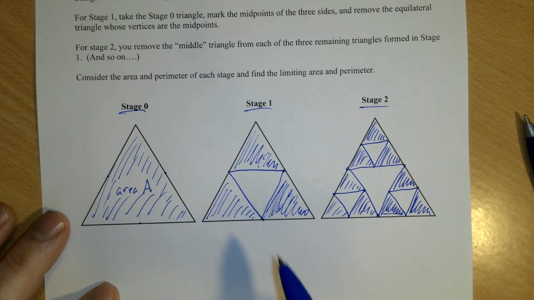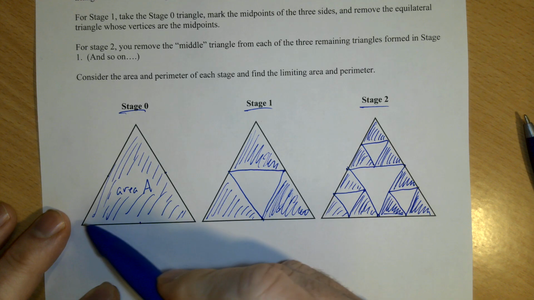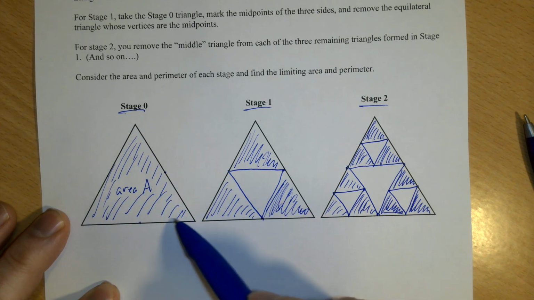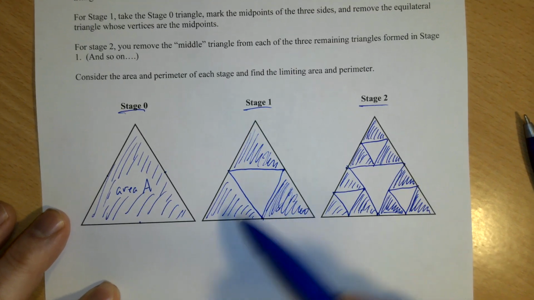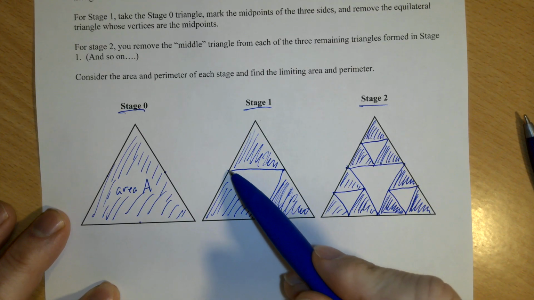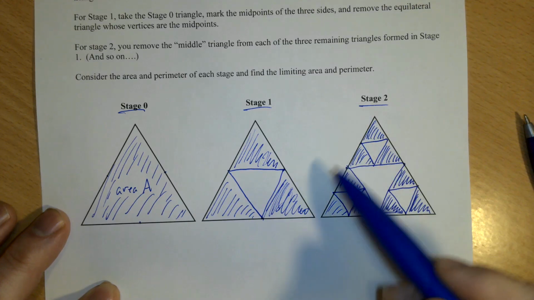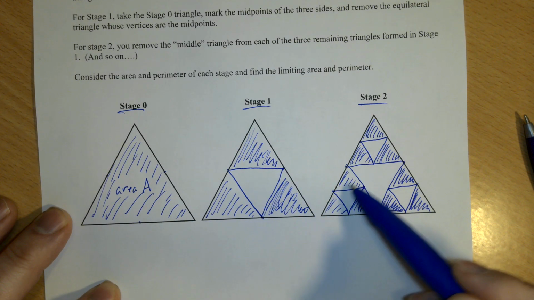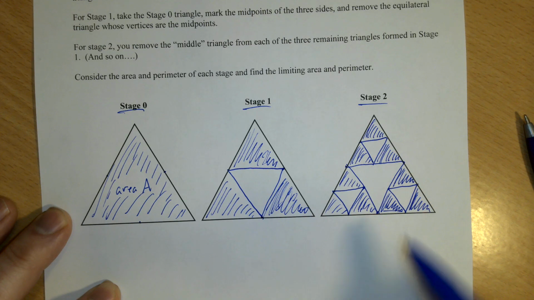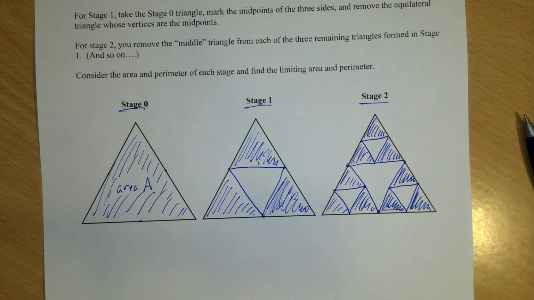What I mean by the area is obvious. It's the shaded region in each stage. The perimeter, obviously, for the first triangle is going to be these 3 sides. Over here, though, the perimeter is that, and then all of these as well. So it's the perimeter of every shaded region. So the perimeter here is the 3 sides of all of these shaded triangles.